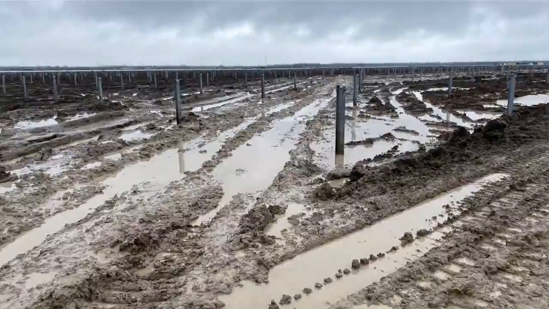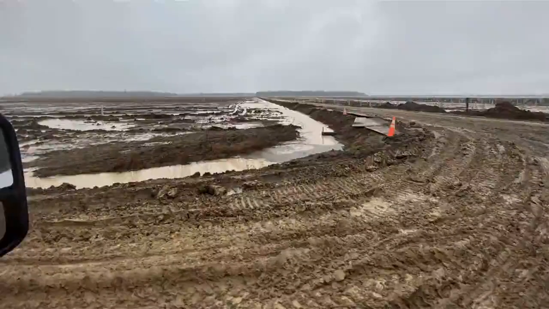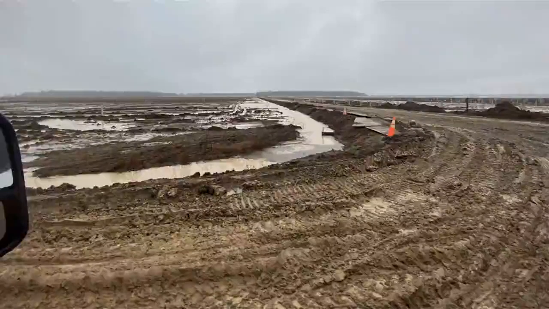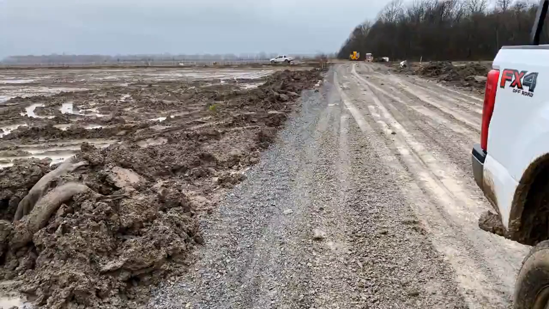These are the pathways through the solar panel arrays that were not supported with geosynthetic stabilization. Now compare that to this roadway that was treated with a high-strength geotextile and 7 inches of aggregate fill. I mentioned that construction sequencing was very important.